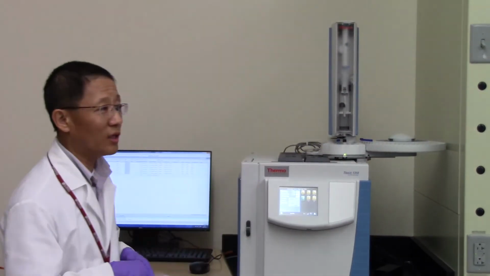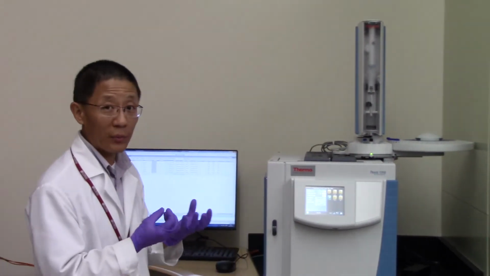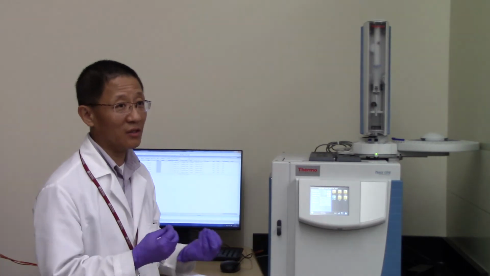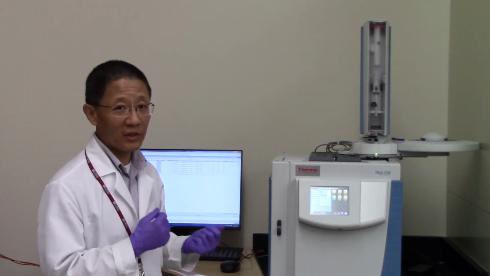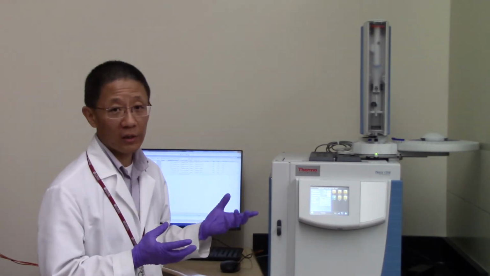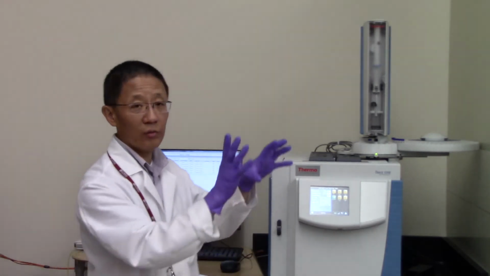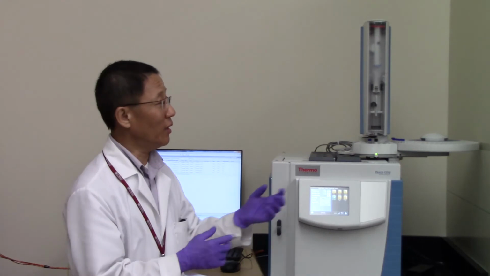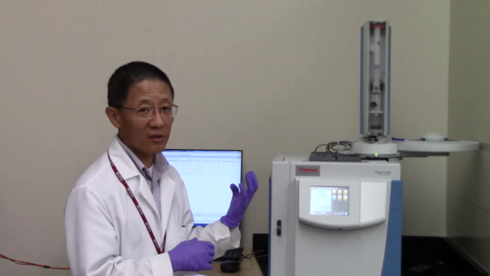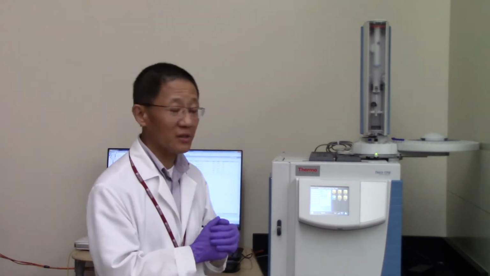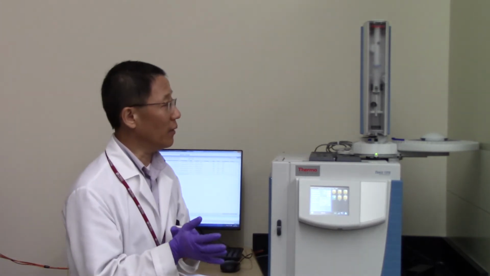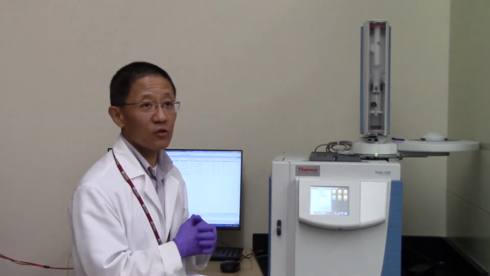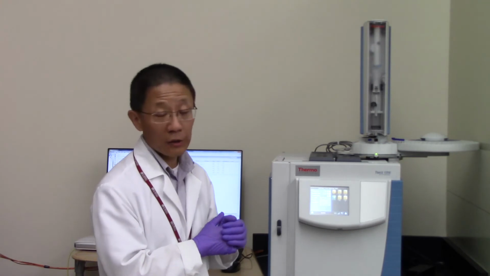So back in the old days when we did GC, when we did sample analysis, sometimes the technician needed to do one sample at a time. With the help of the auto sampler, all we need to do is put the samples in there, set the program, and then click on go. And next morning you come back here, everything is done. So the auto sampler is definitely a very useful part of the instrument for analytical labs.